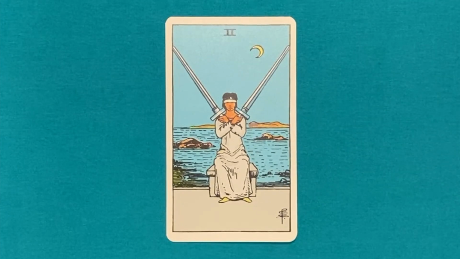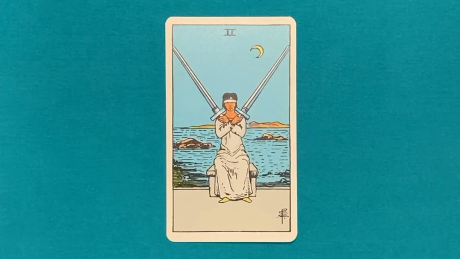Lastly, it can suggest you're at a stalemate or loggerhead with another person in terms of opinions or ideas, which may eventually require a truce in order to restore peace.